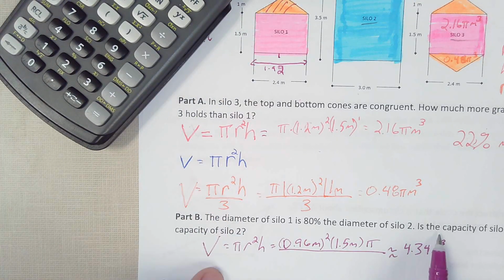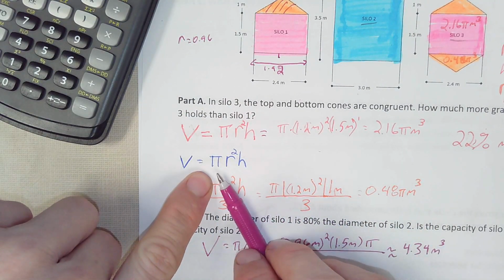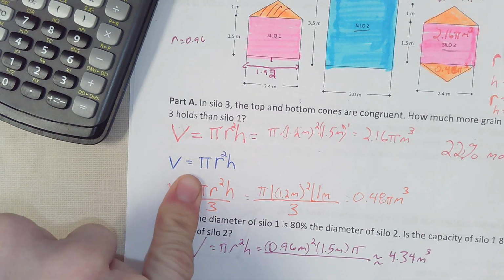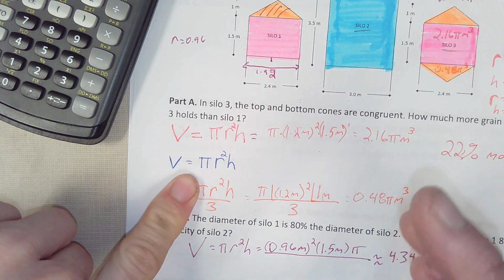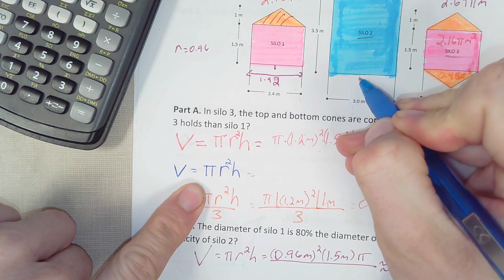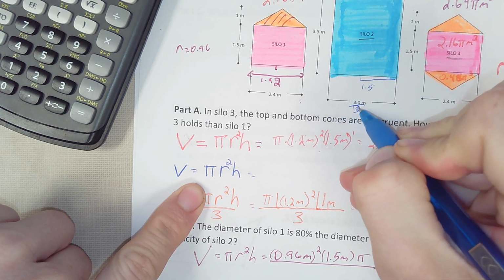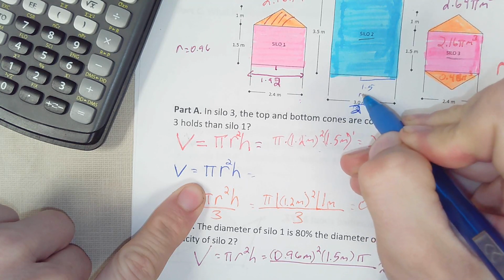Is that the 80% capacity of the silo? All right, so now what is the capacity of silo 2? We never calculated that yet. So for silo 2, the radius is 1.5, because 3 divided by 2 is 1.5.